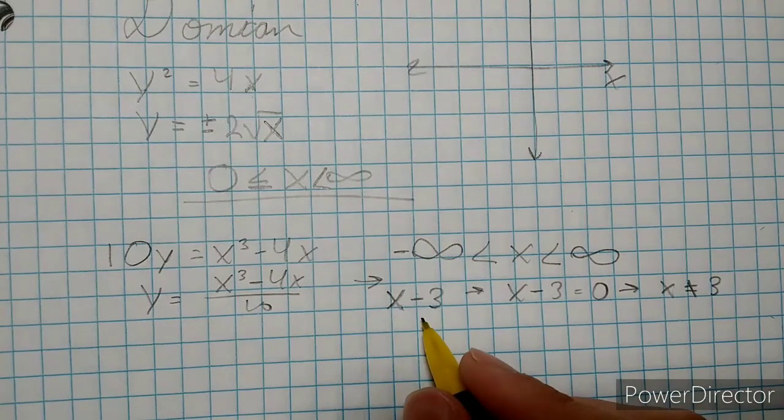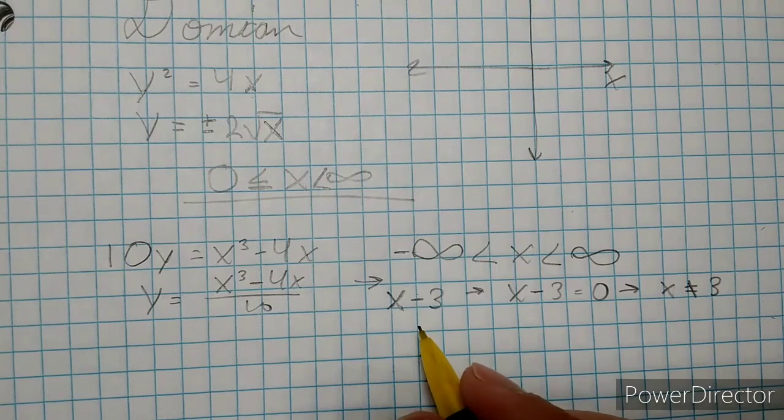and therefore would limit our domain. Right? So that is how you solve for the domain. You solve for the y value and then find what limits our x values to get real numbers.